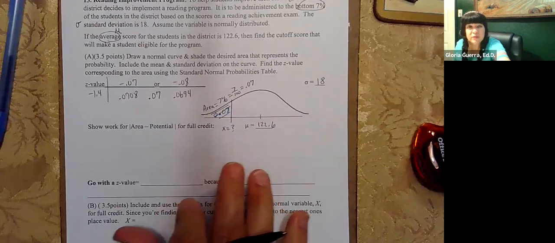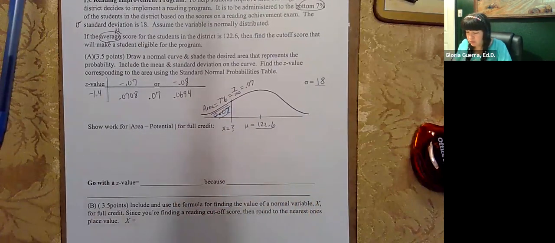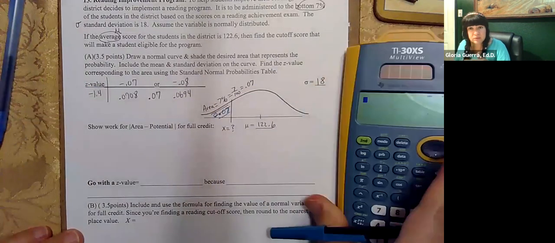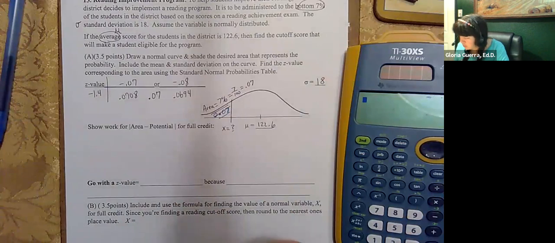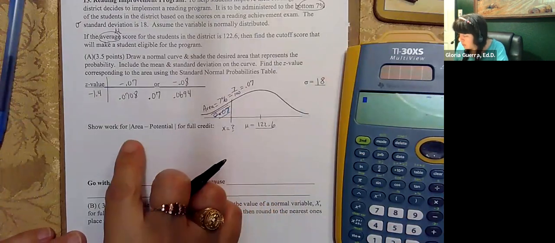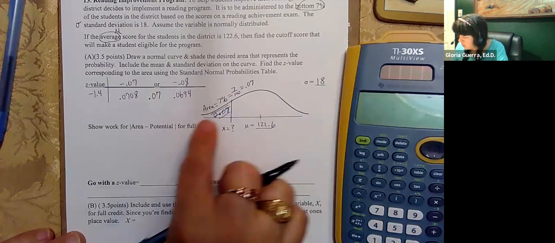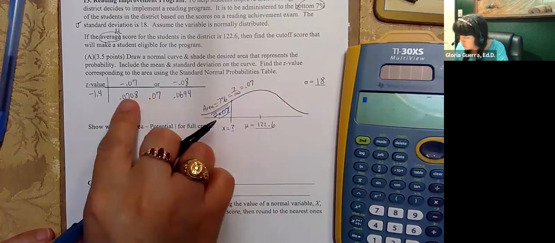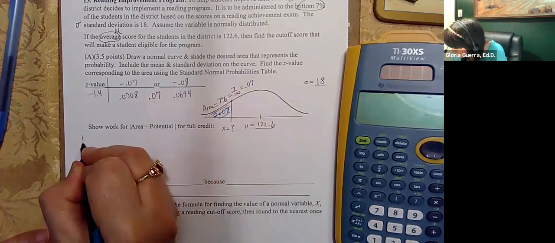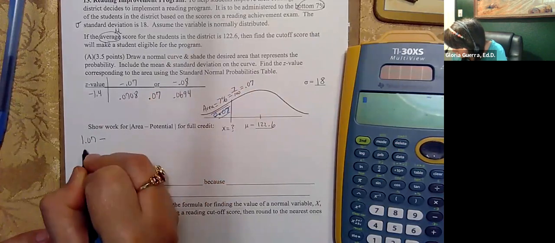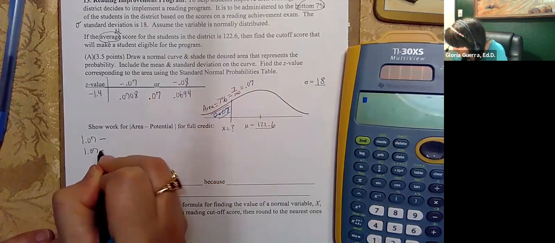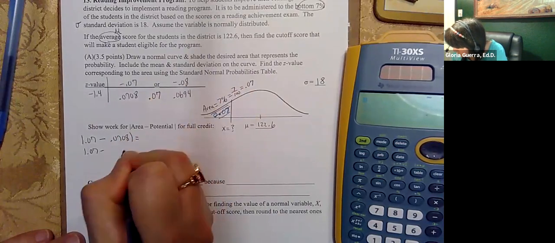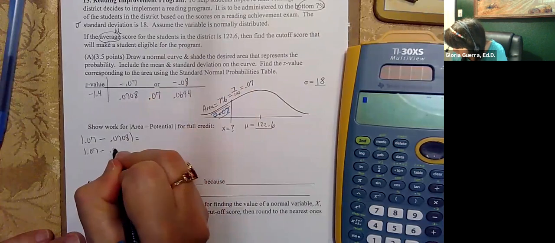This is where I said that if you have another basic calculator, that might be easier. You can do the area minus the potential. Your area is 0.07, and you're going to subtract both of these potentials. This one is 0.0708, and this one is 0.0694.